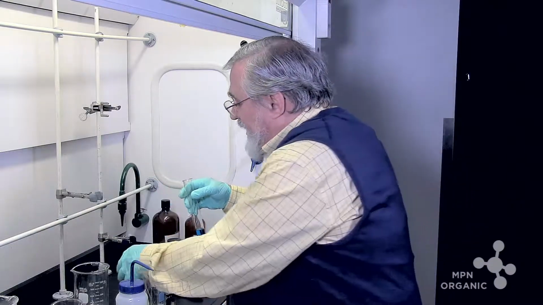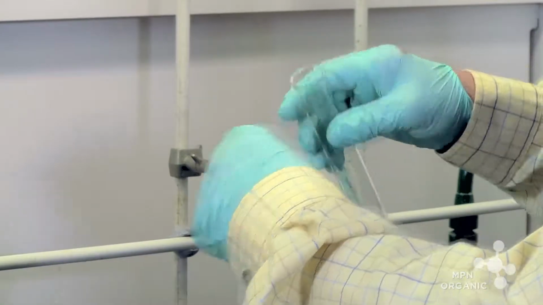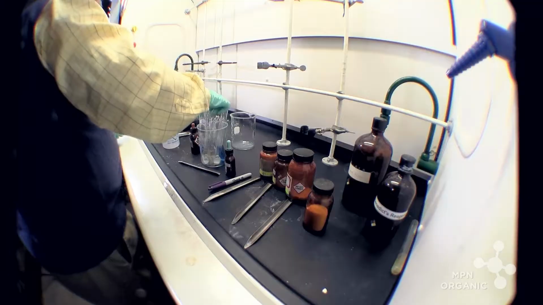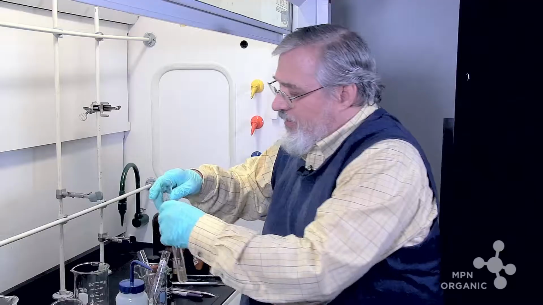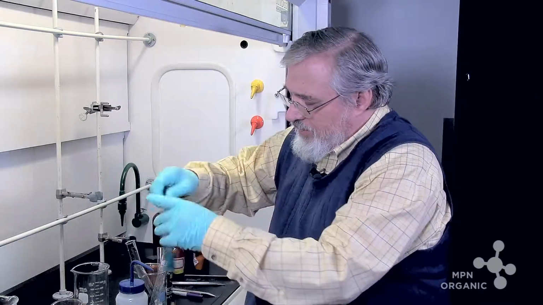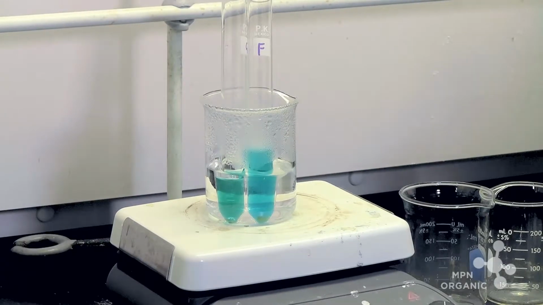So I'm going to take each one of these, and I'm going to add some copper nitrate. Let's get fructose, and put it in the hot water bath.